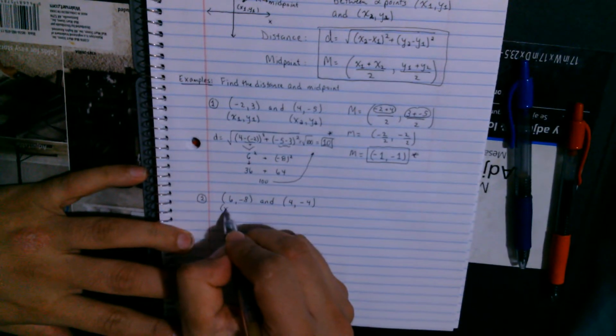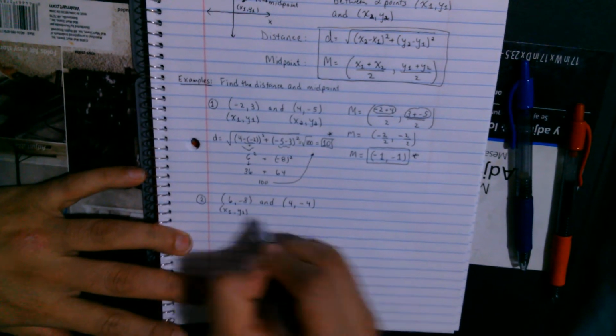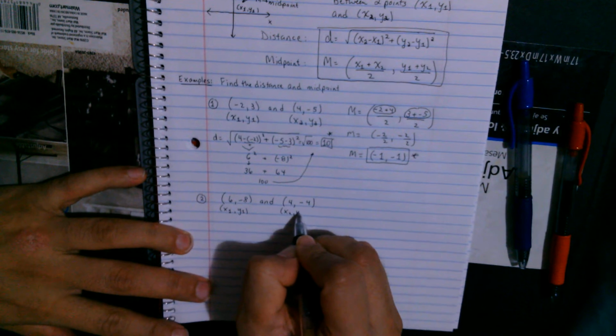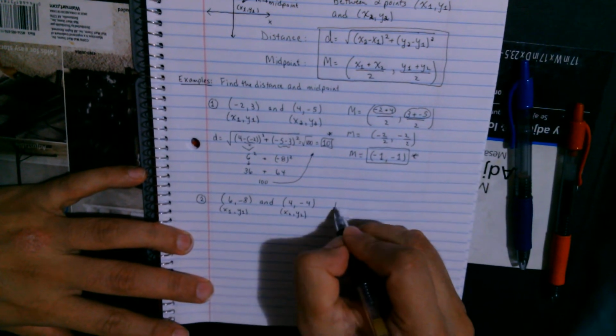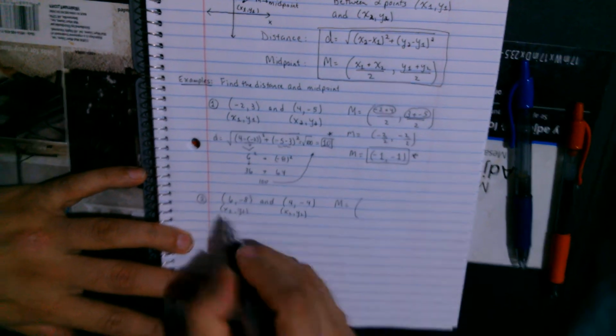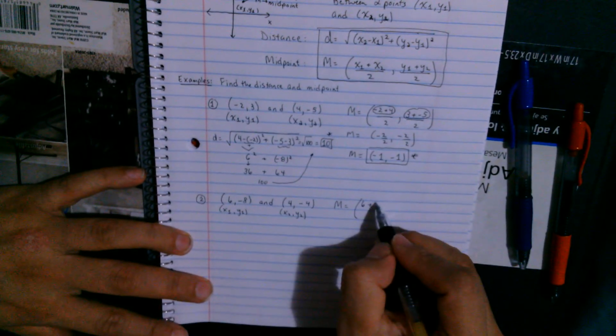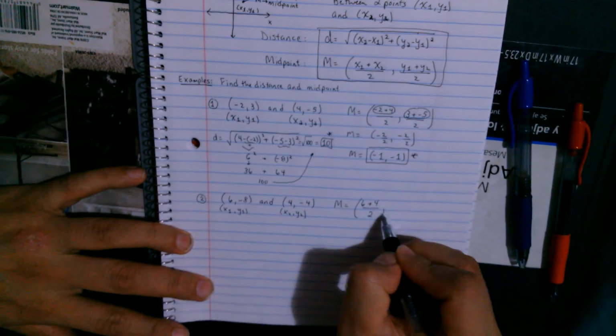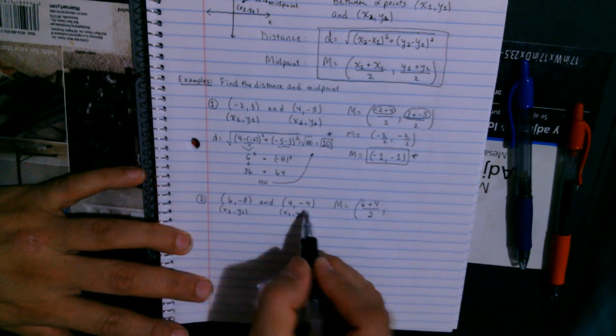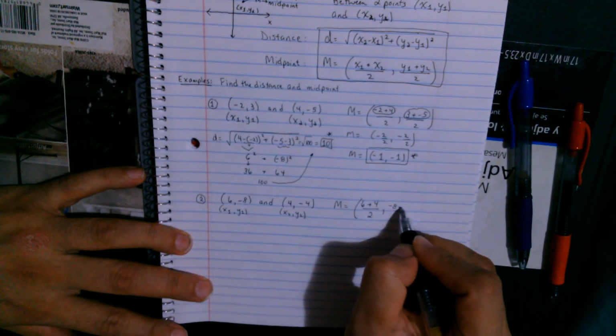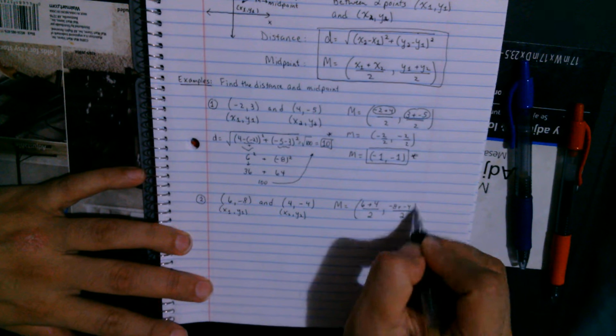So first point is x1, y1. Second point is x2, y2. So the midpoint, first x, x1, which is 6, plus second x2, which is 4, divided by 2. Then y1 plus y2, which is -8, plus -4 over 2.